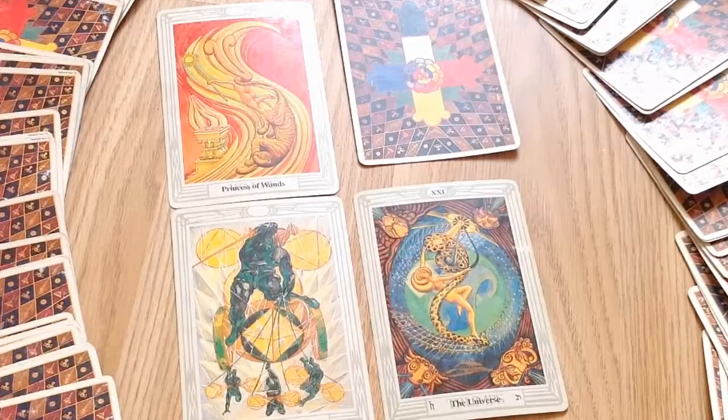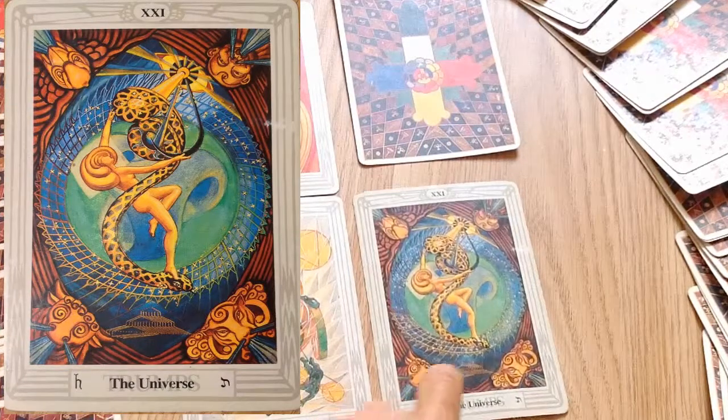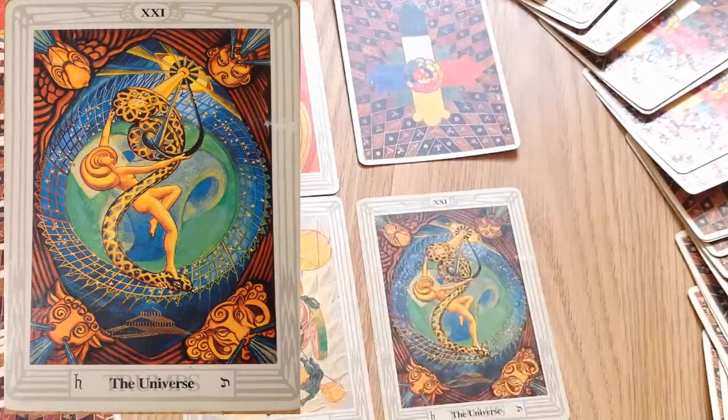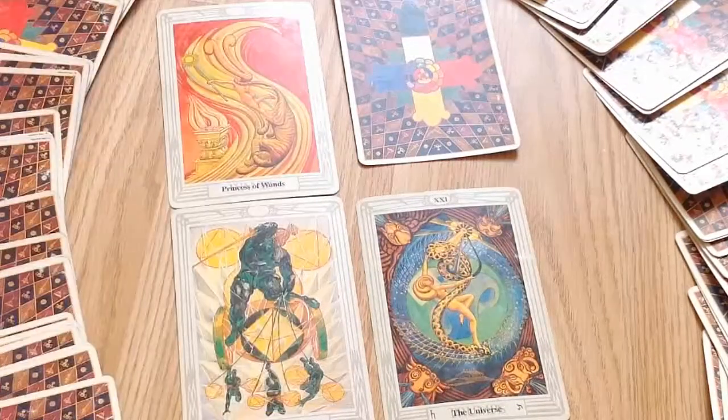And the Universe, well, this is really great because here we've got a naked woman dancing with a snake in a field full of stars. And there are these four mythic beasts which are creating a sense of boundary. And so the advice for my second option is to accept whatever limitations I find that option is going to bring me. That's what it's telling me.